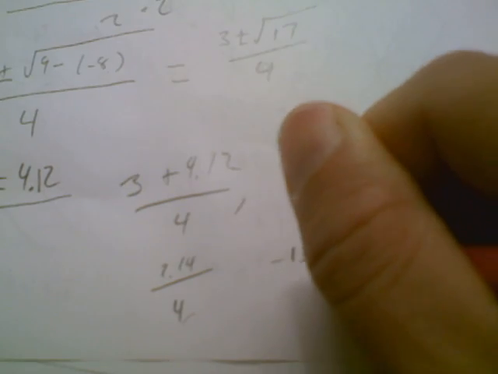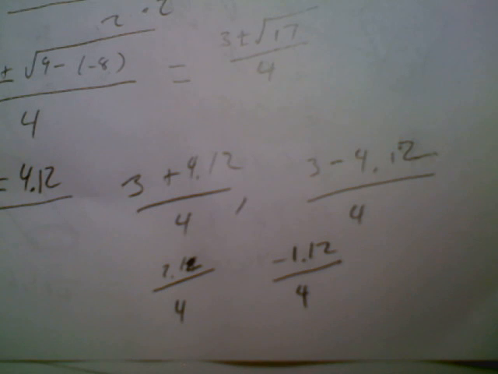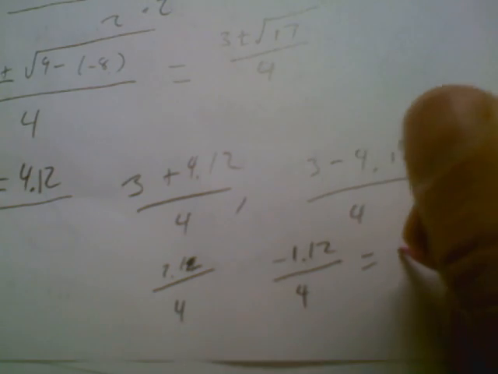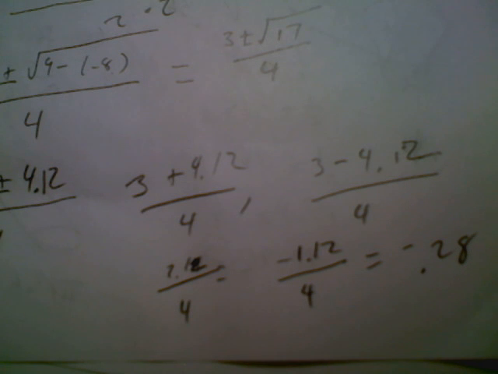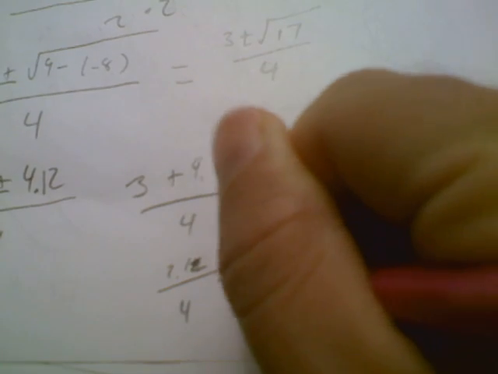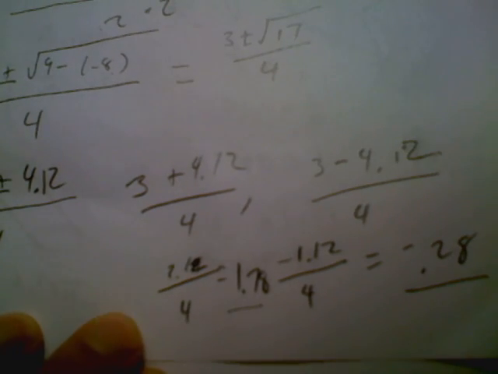Negative 1.12 over 4. And this becomes negative 0.28. And this one becomes 1.78. And these are our two answers.